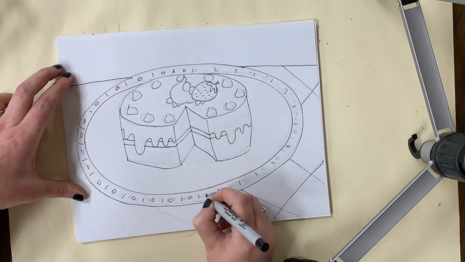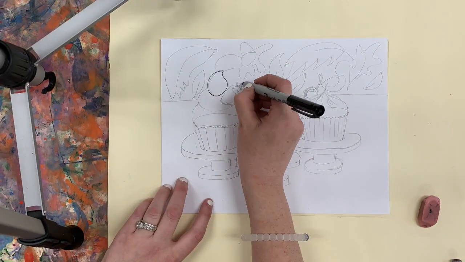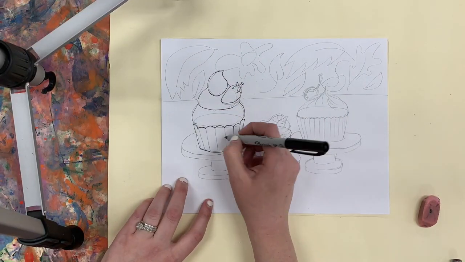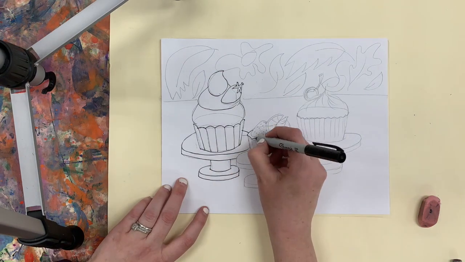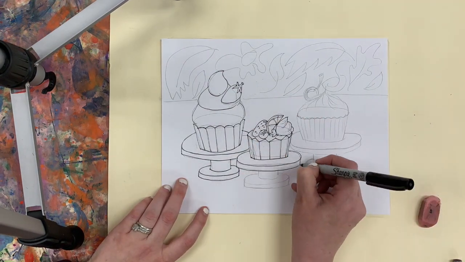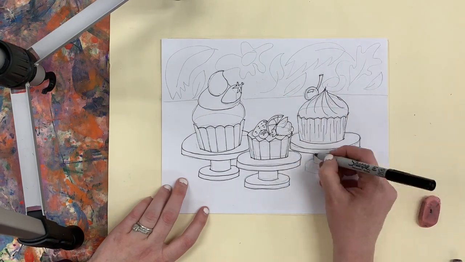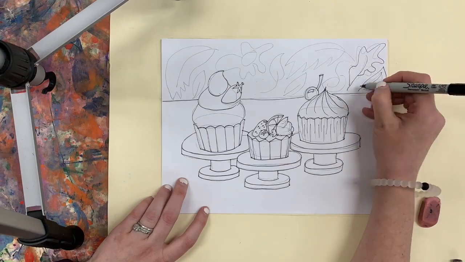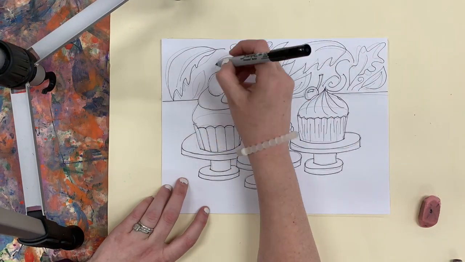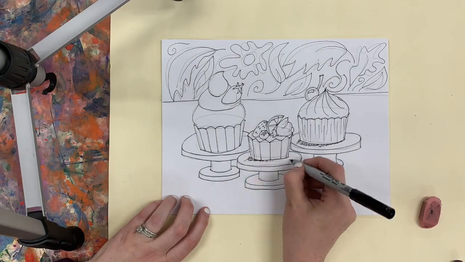Now you're going to grab an eraser, your big eraser. And here's an example of cupcakes. I'm just going over all my lines in this one. As you can see, I did wallpaper on this one, just a little floral, lovely wallpaper.